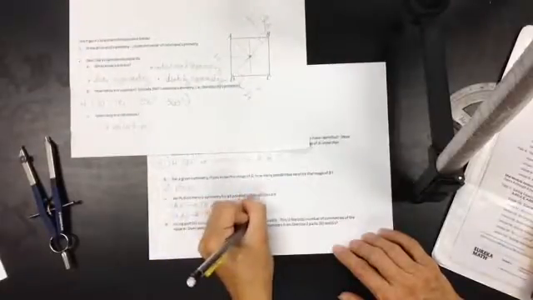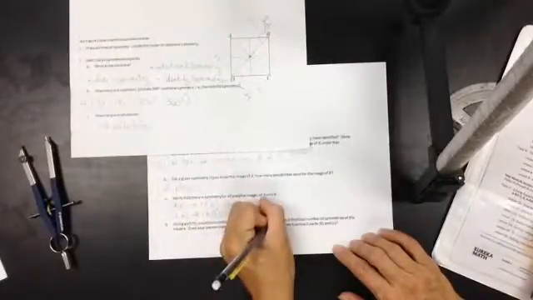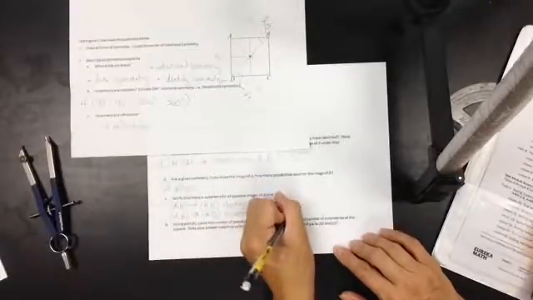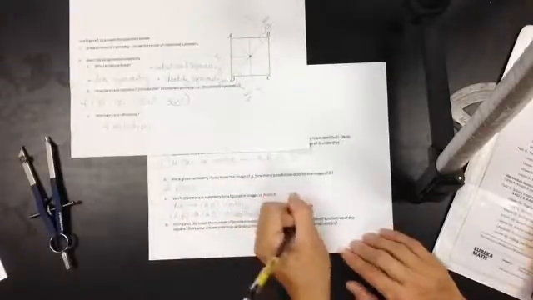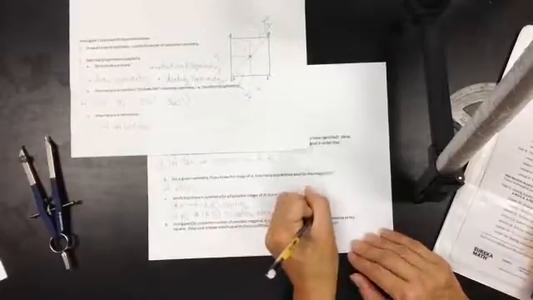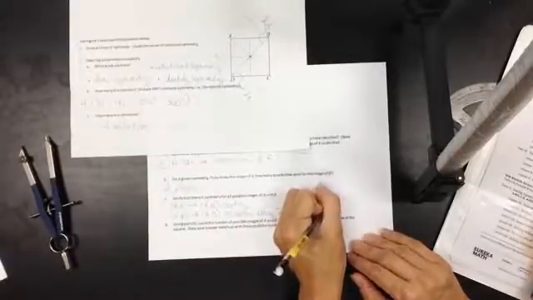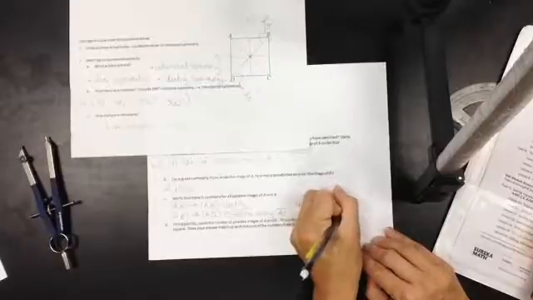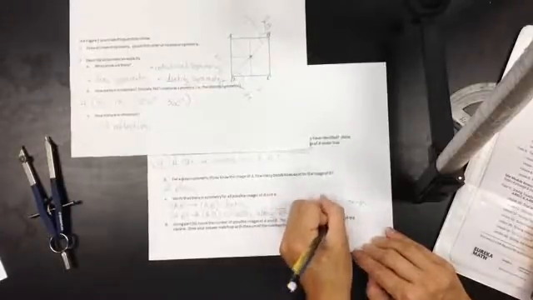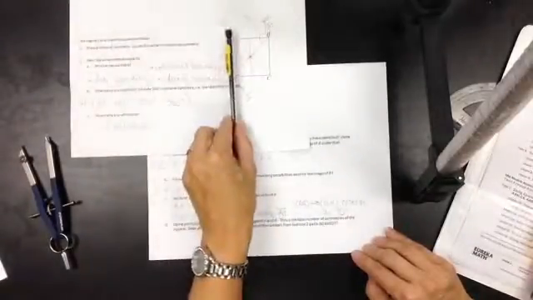Reflection along segment AC. And then we have AB can go to DA, which is different than AD, because that would be a rotation by 90 degrees. So AB would rotate to DA because it's a rotation of 90 degrees.